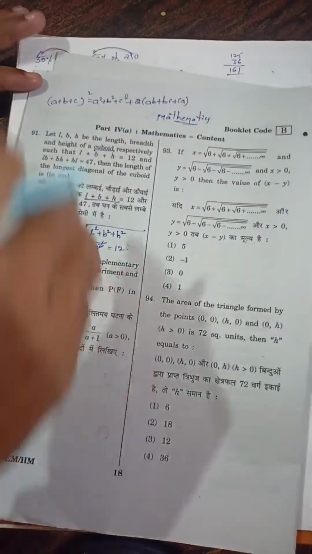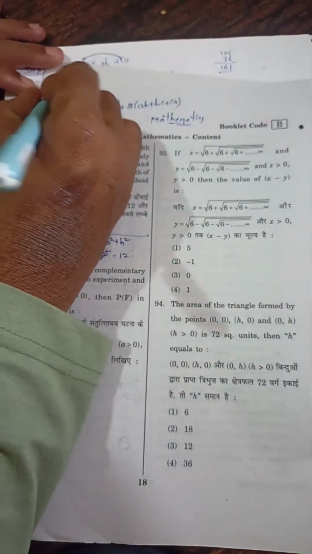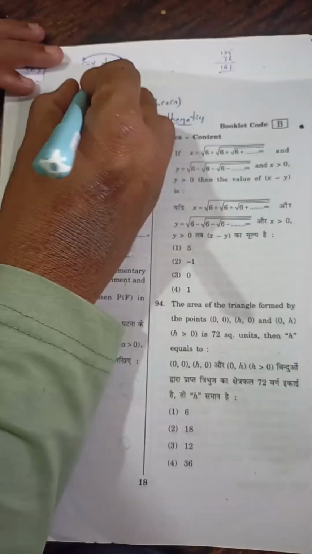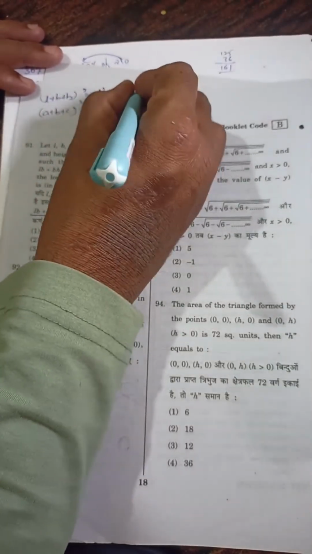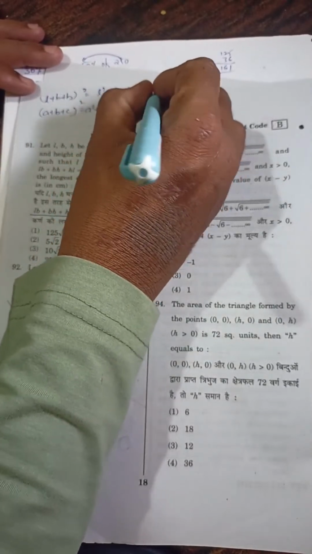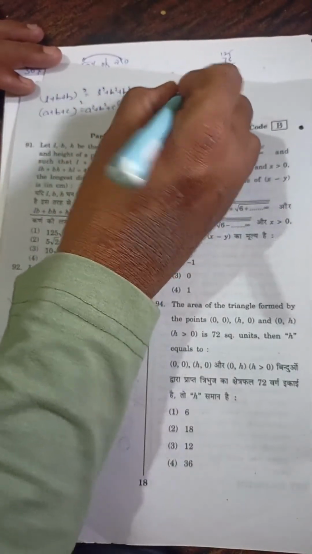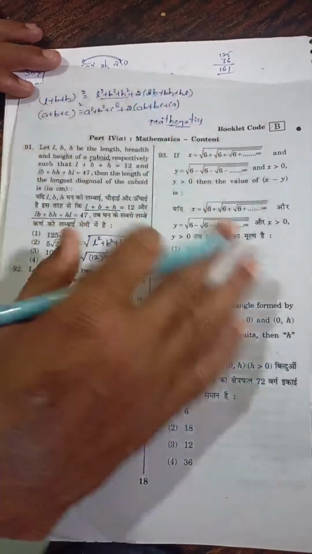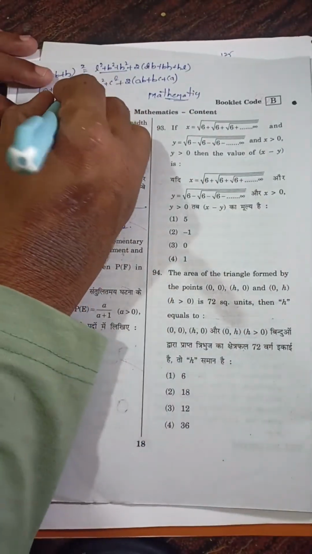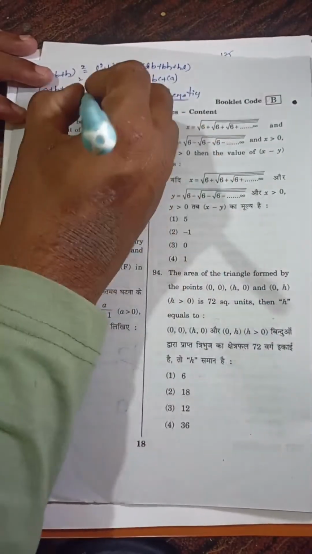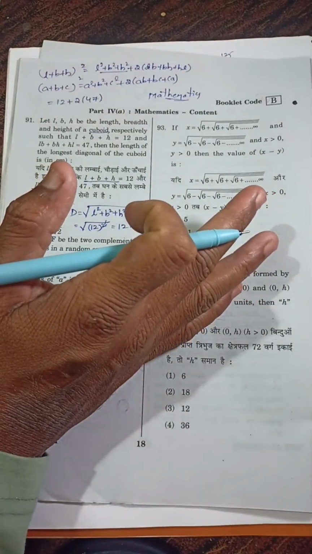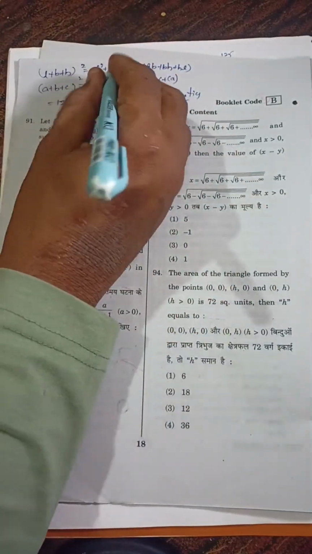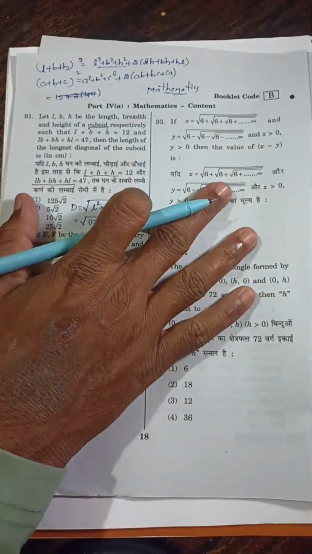The same formula we are going to implement here: (length plus breadth plus height) whole square is equal to length square plus breadth square plus height square plus 2 within the bracket length-breadth plus breadth-height plus height-length. So length into breadth into height we already know is 12, plus 2 into 47. Here, sorry, the L square plus B square plus H square value we have to find out.